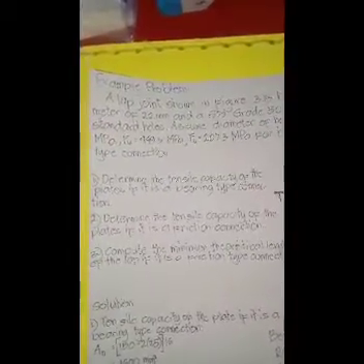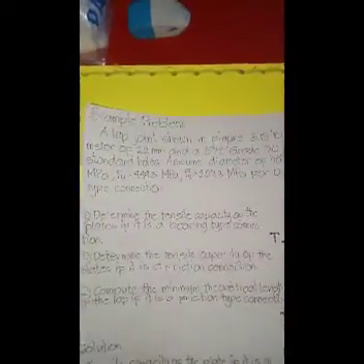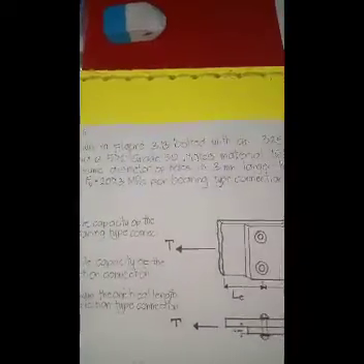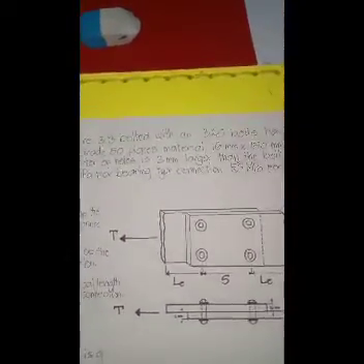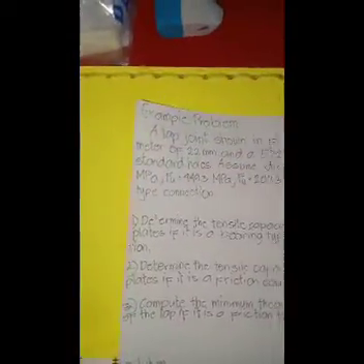Example problem number 3. A lap joint shown in figure 3.13 is bolted with A325 bolts having a diameter of 20 mm and A572 Grade 50 plates, 16 mm by 150 mm, with standard holes.